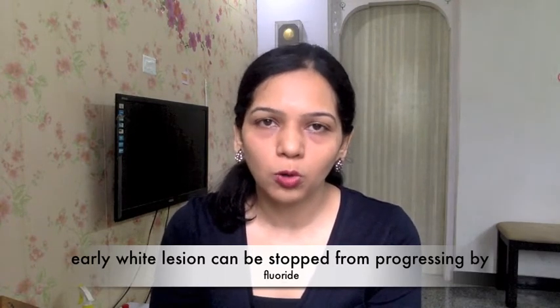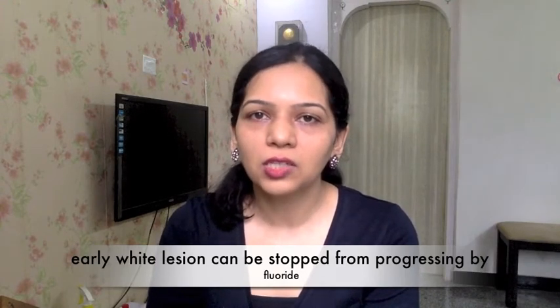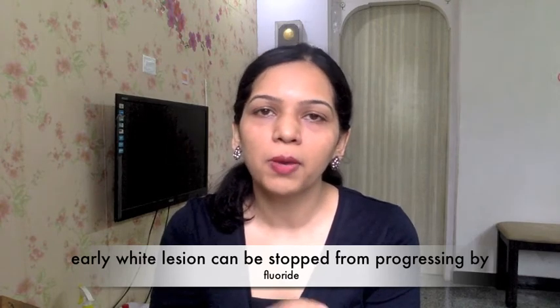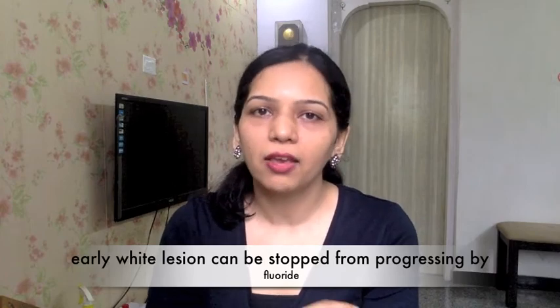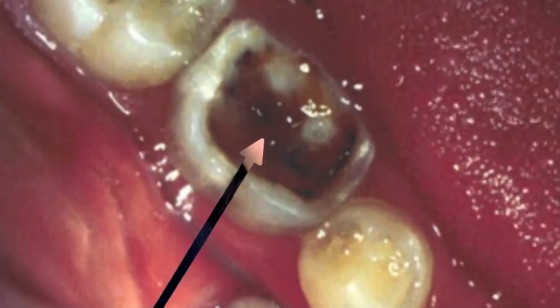But if you miss out on this, or if you miss out on keeping your dental appointment, then this demineralization process will keep on continuing and there will be more areas of demineralization within your tooth and eventually it will lead to a cavity. So this is how a cavity is formed.